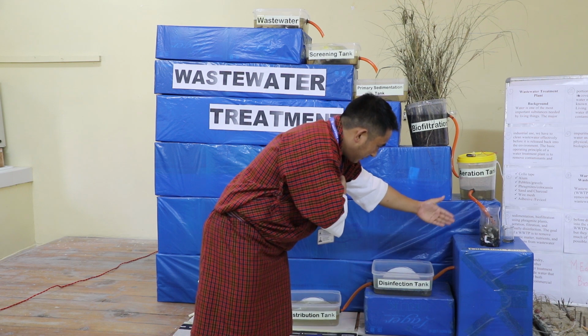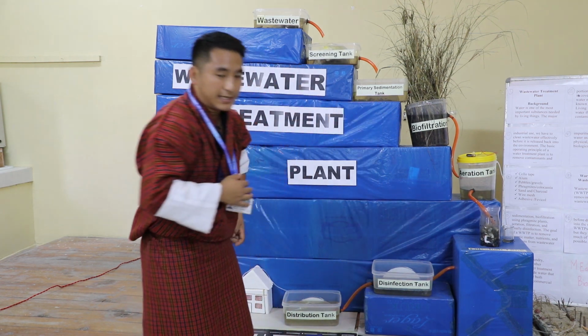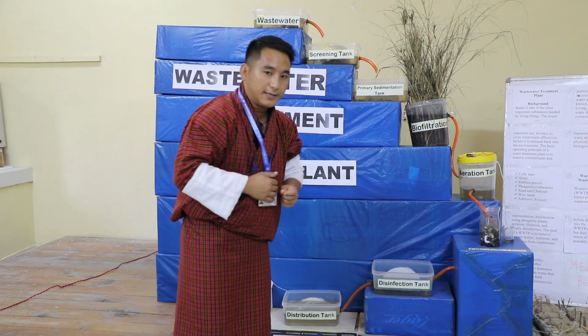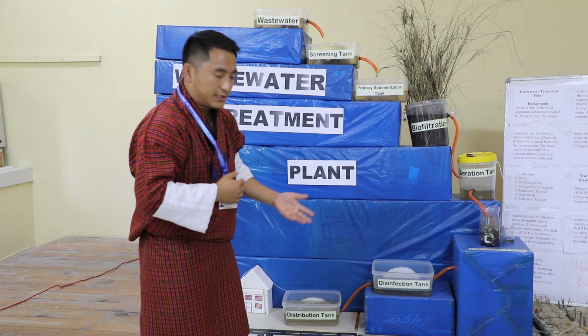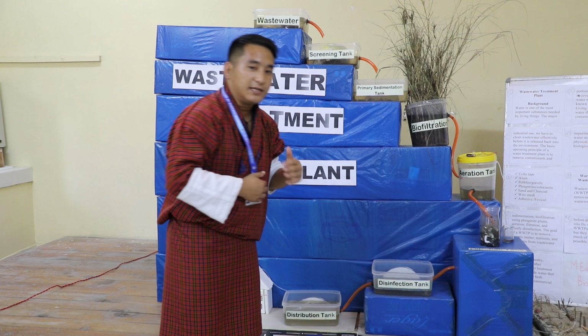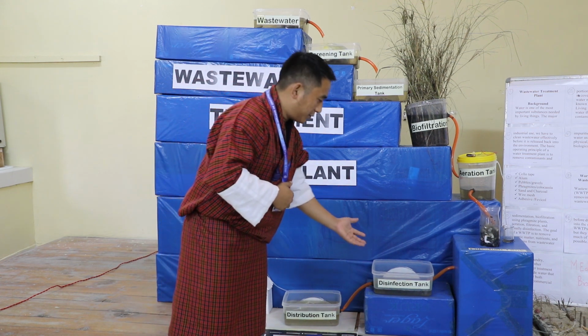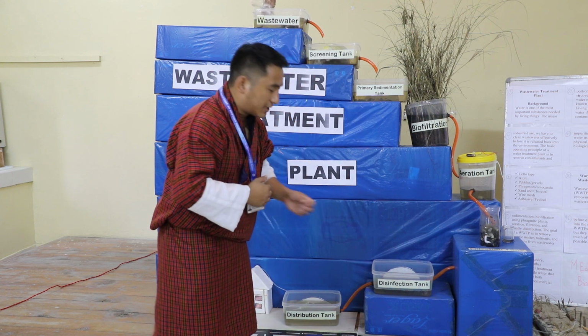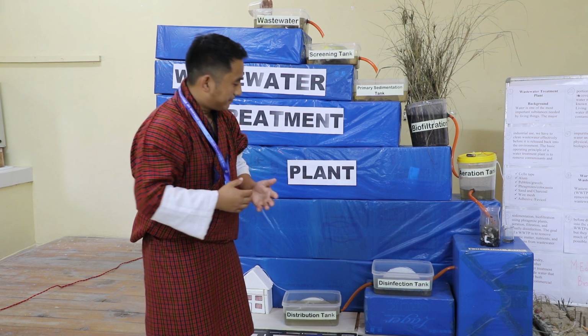Then through that filtration tank, they will ultimately reach here at the disinfection tank. In this disinfection tank, we have added chlorine. The process is called chlorination. Why we add chlorine is because this will disinfect, or in another way, it is going to kill the microbes which are present here. This water will contain microorganisms like virus, bacteria, fungi, and so on.